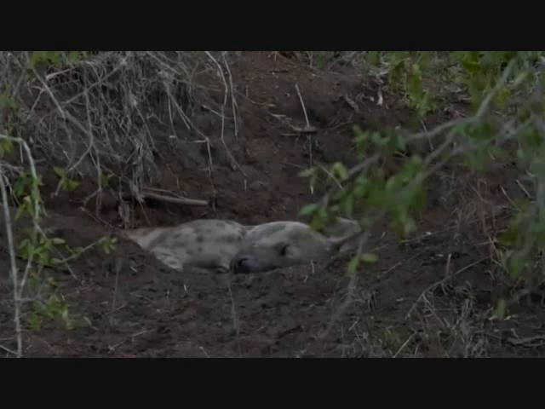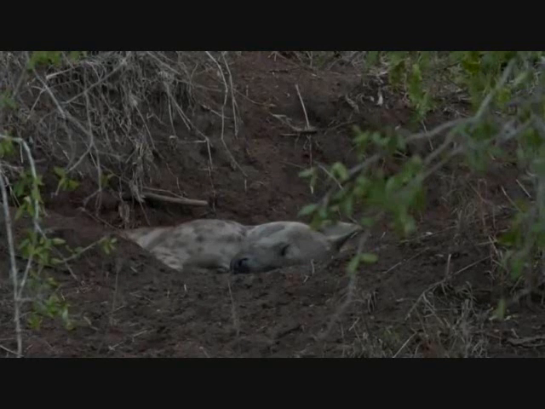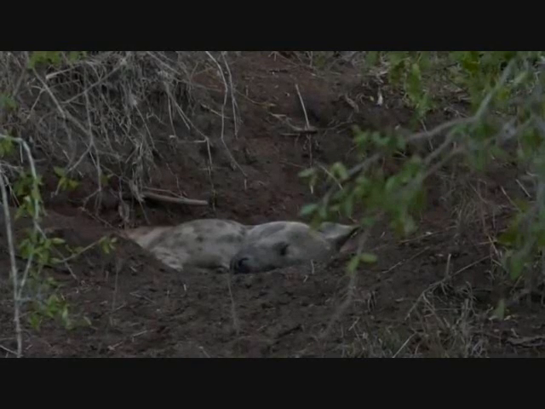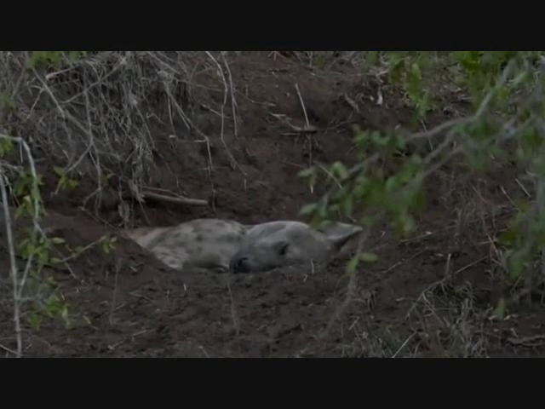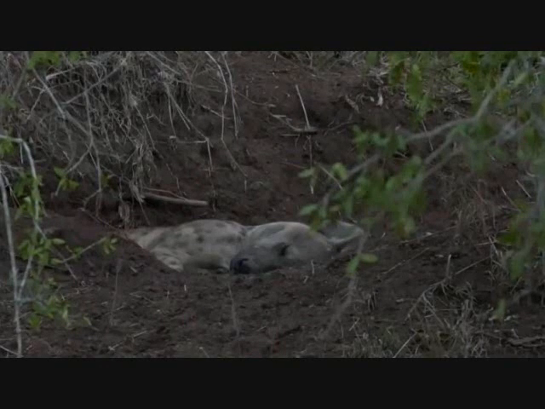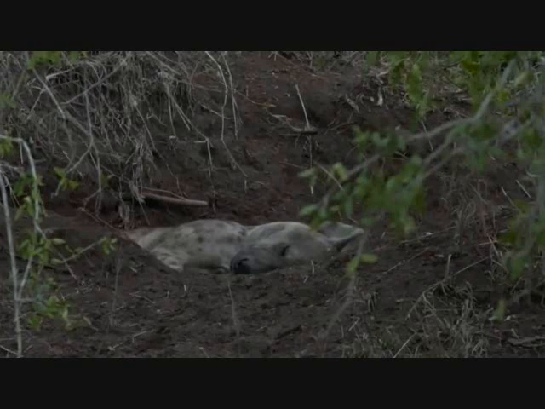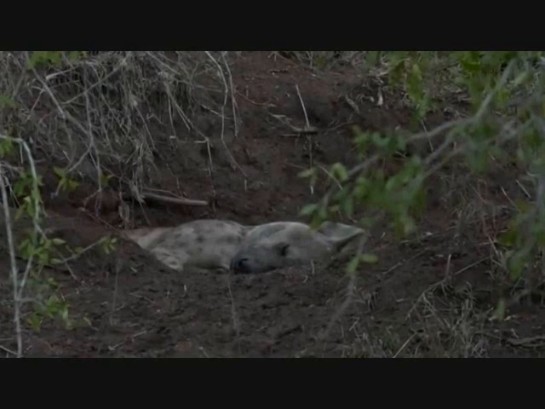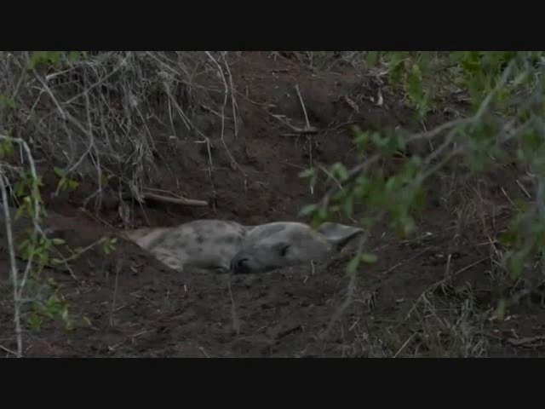Carl has just asked, how many hyena pups can I get in a litter? Not I can get in a litter, they can get in a litter. Anywhere from 1 to 6 would be the average. Anywhere from 1 to 6 hyena cubs. However, you almost always only see 1 to 2. It's very rare for them to be able to bring up all 6.